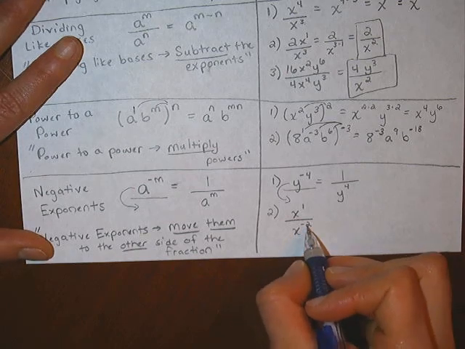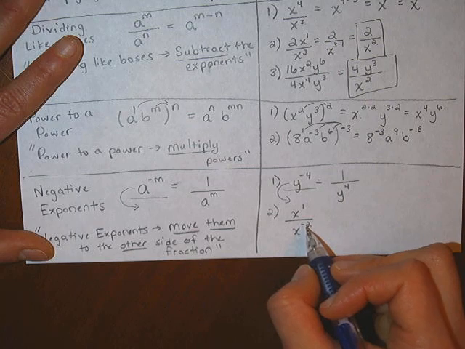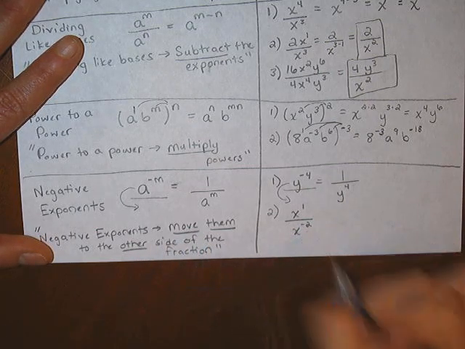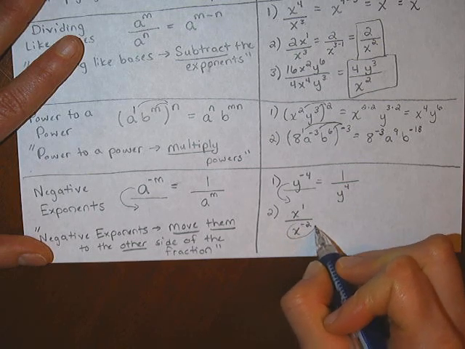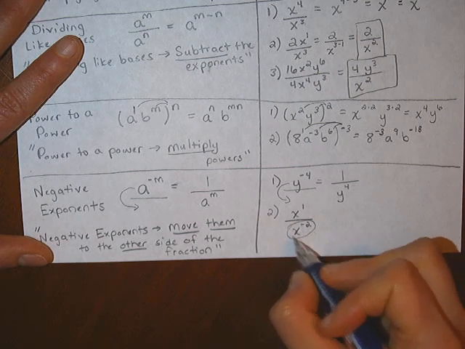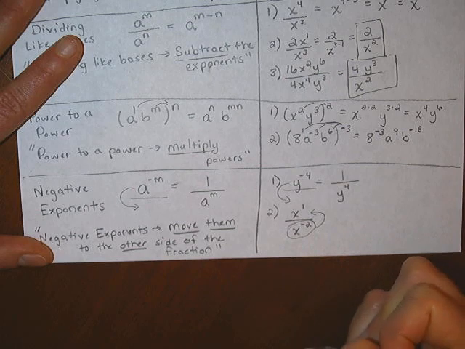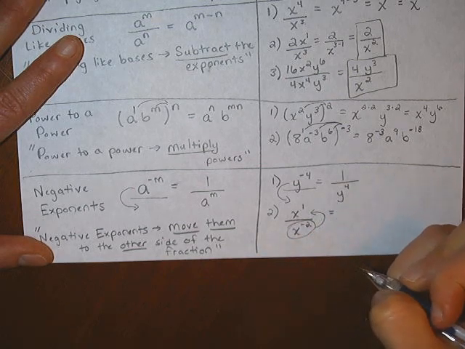But the x that's on the bottom has a negative 2 as the exponent. So that one will have to be moved to the other side of the fraction so that it will become positive. So you also could, as a strategy, kind of visually, it helps you. You could actually circle the base and its exponent, and you can draw a little arrow to where you're trying to move it so that you can kind of understand what's going on there.